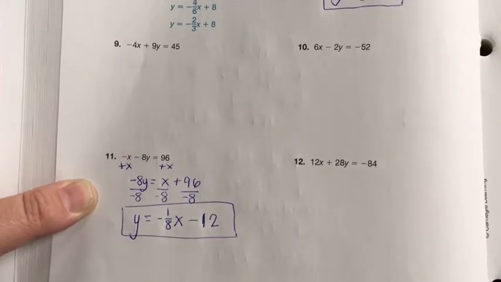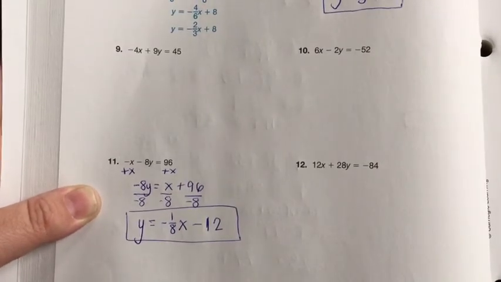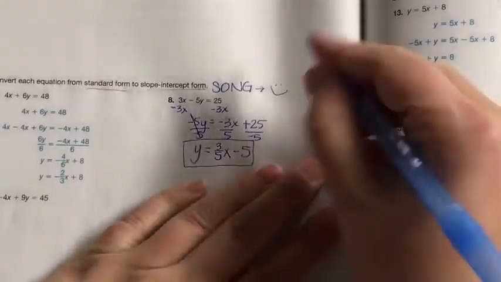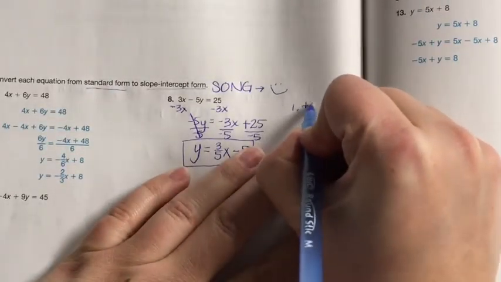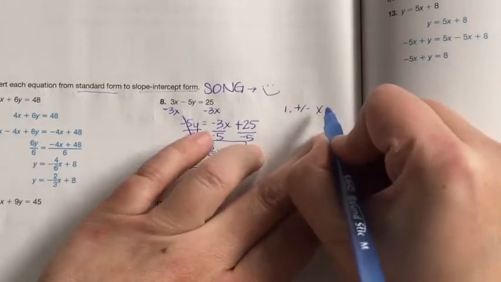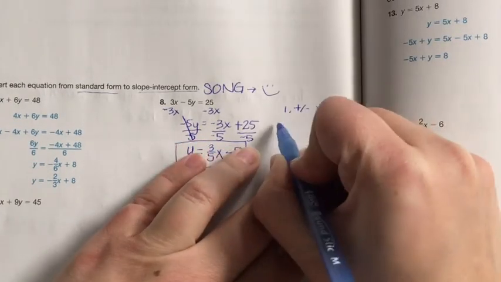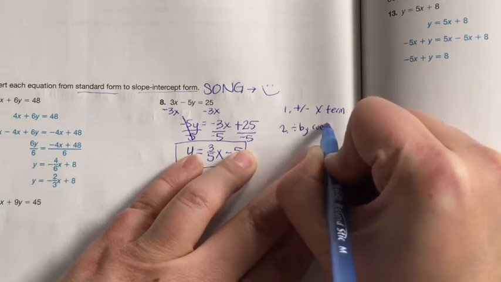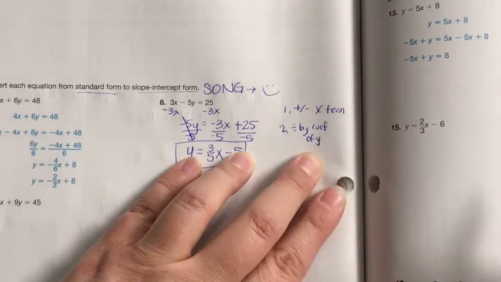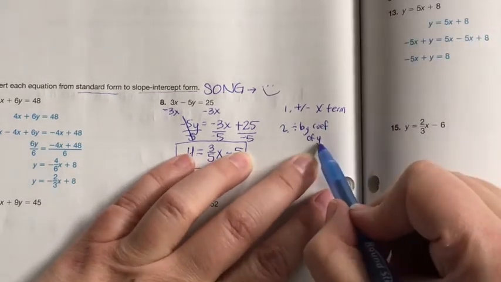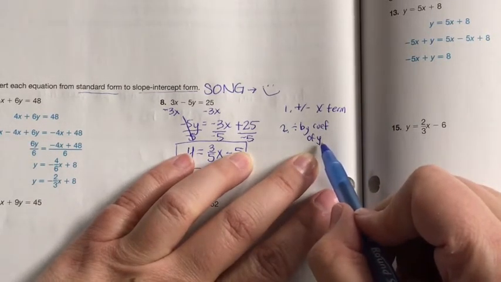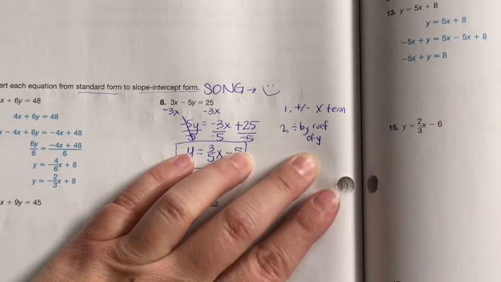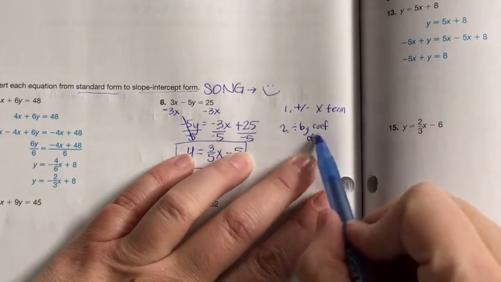The next part is just going backwards from that. So let's go back to the song. What the song said, step 1 is to add or subtract the x term. And then step 2 said divide by the coefficient of y. So we're going to go backwards. We're going to multiply everything by the coefficient of y, which there won't be anything until later. We'll see that.